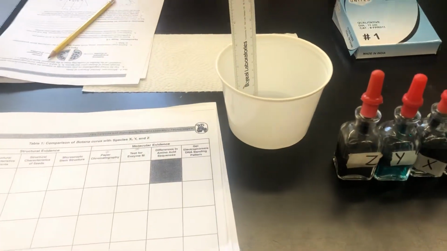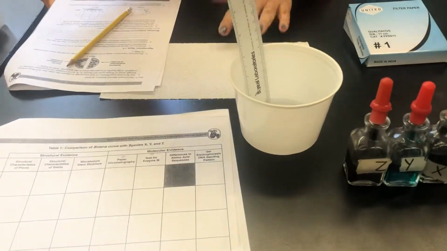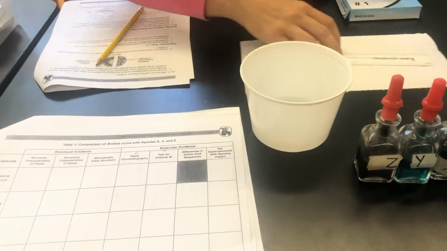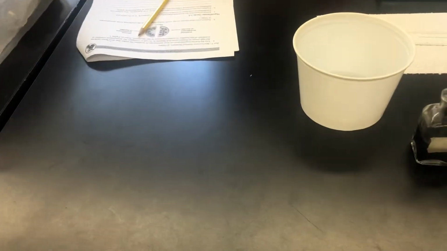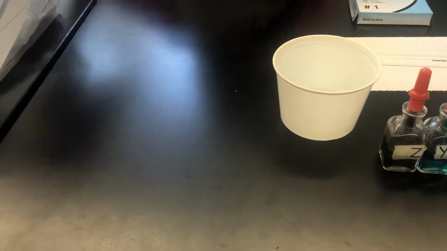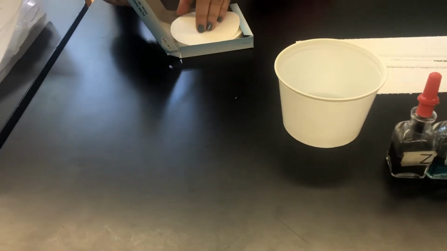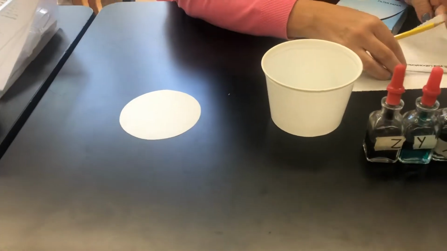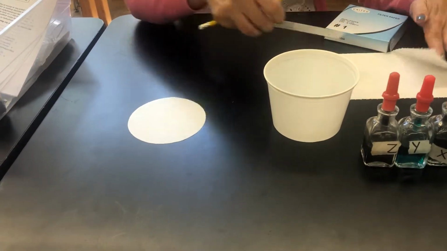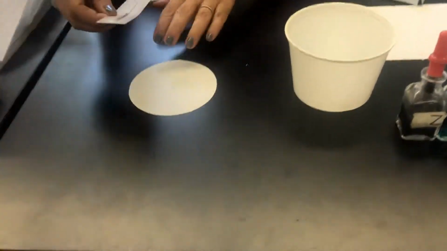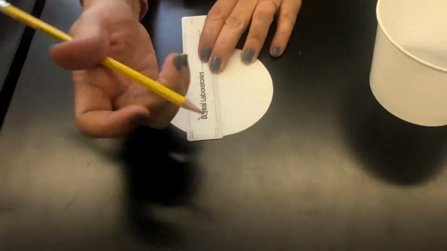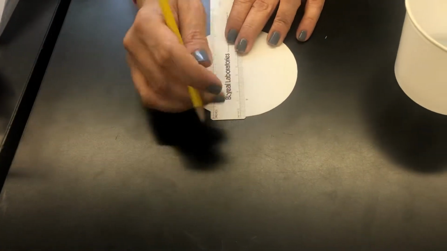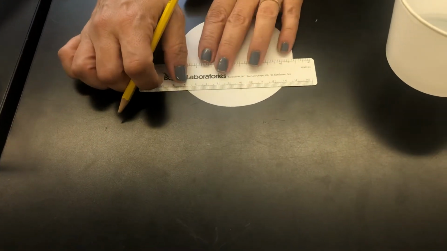Okay, then the next step would be to take out your filter paper and we're going to measure 2 centimeters above the bottom. I'm just going to make a little mark in the center and draw a line across.